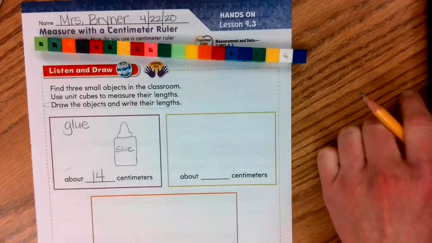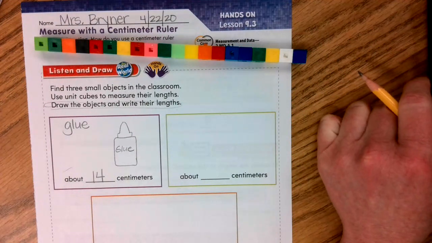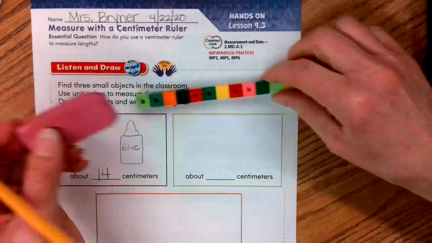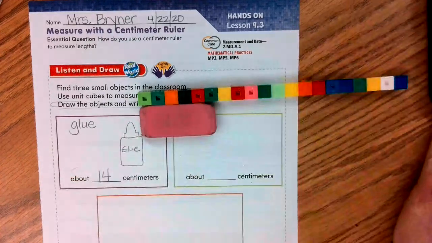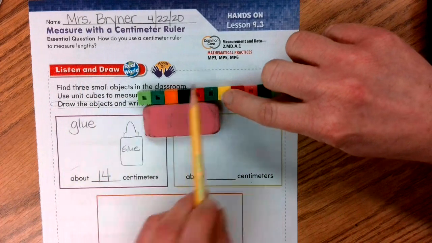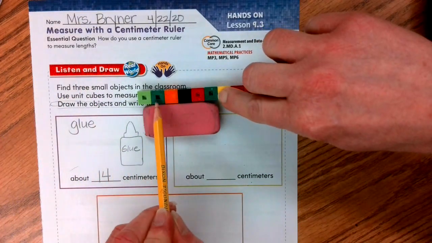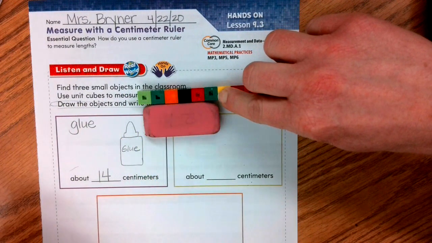Let's find something else to measure. Let's measure this eraser. So it looks like it lines up about right here. So how many centimeters is that?